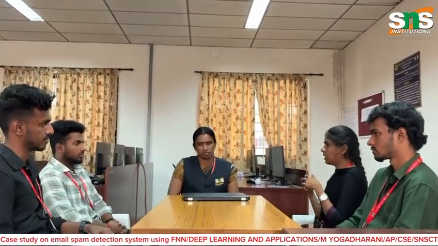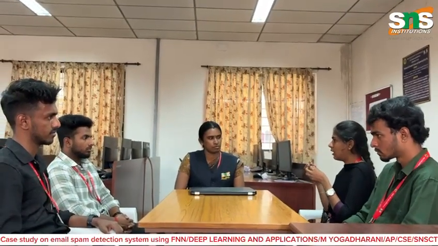So let's see the data preprocessing and the feature extraction. Before training the neural network, the email content must be converted into a numerical format that computers can understand. This process is called preprocessing. First, HTML tags, punctuation marks, and special symbols are removed from the email.